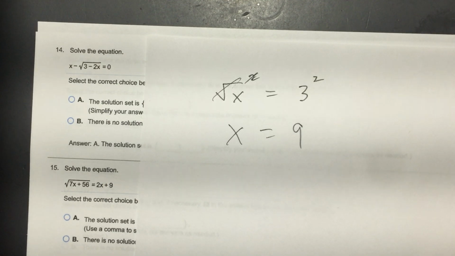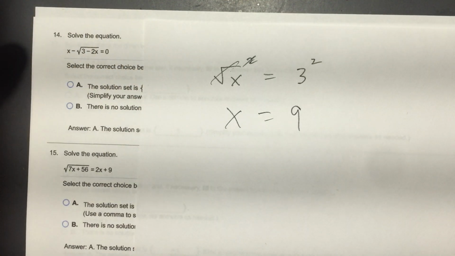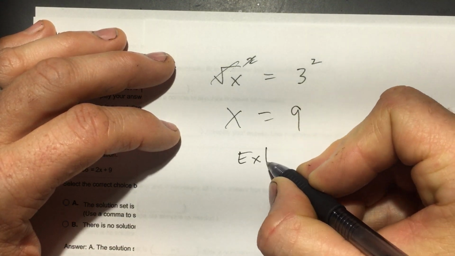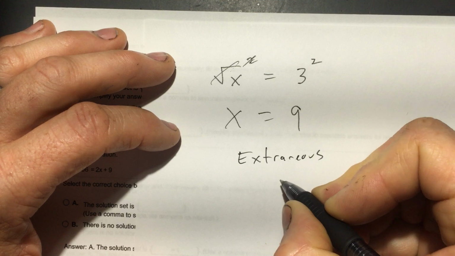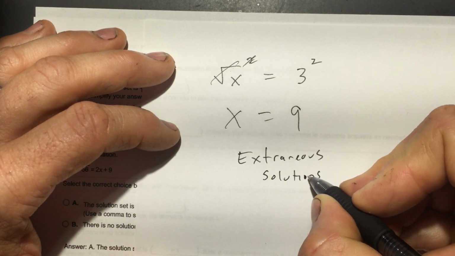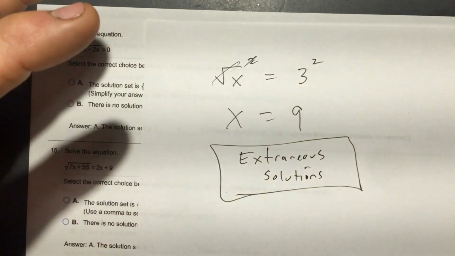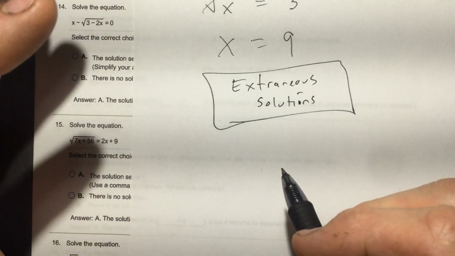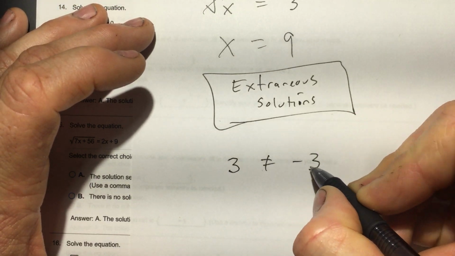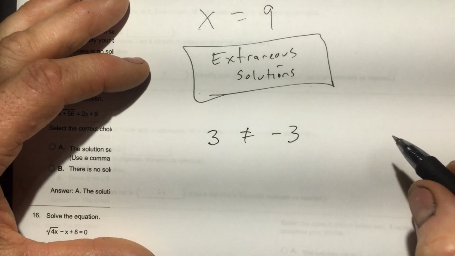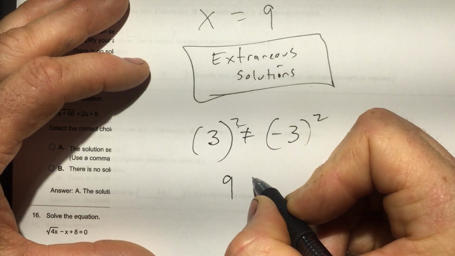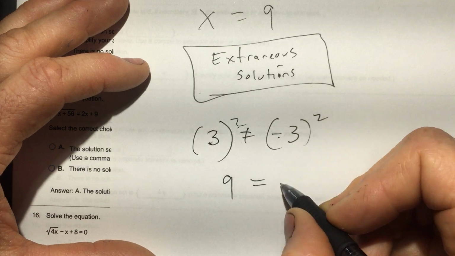But there's some kind of problem that happens sometimes, which we call extraneous solutions. What that is, if you take two things that are not equal, like 3 does not equal -3, but if you square both of them, 3 squared is 9, -3 squared is 9.